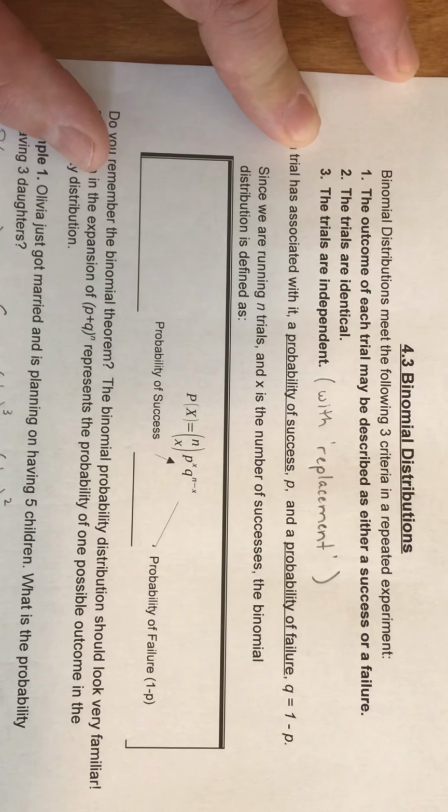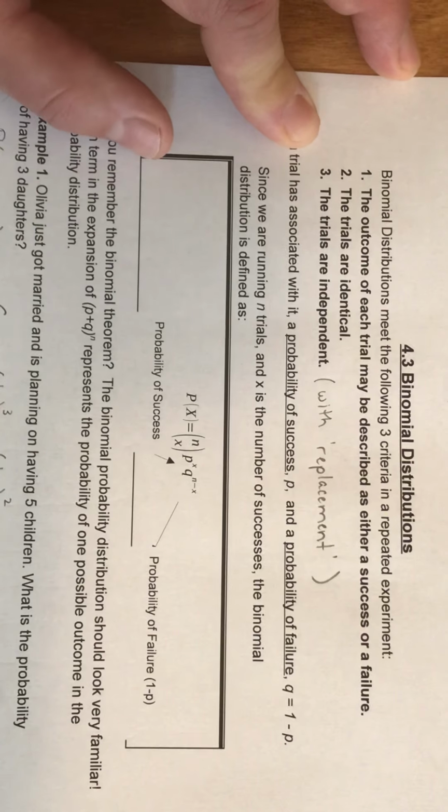Good morning, everybody. On to day two. This is 4.3. The title is Binomial Distribution.